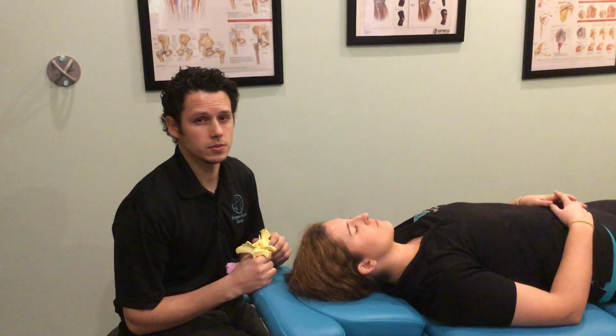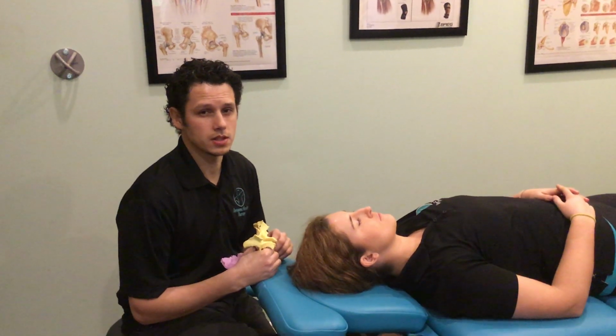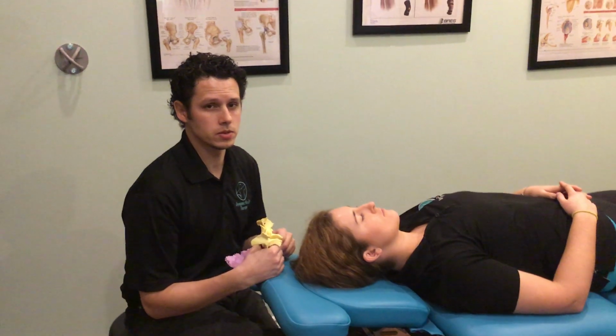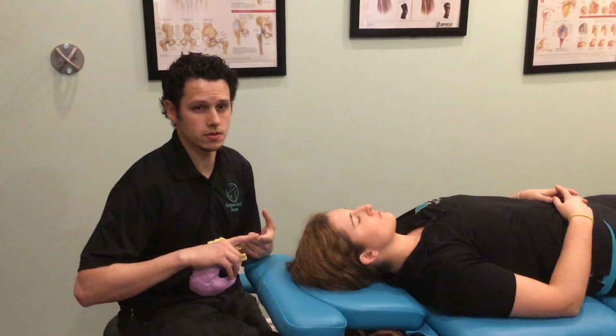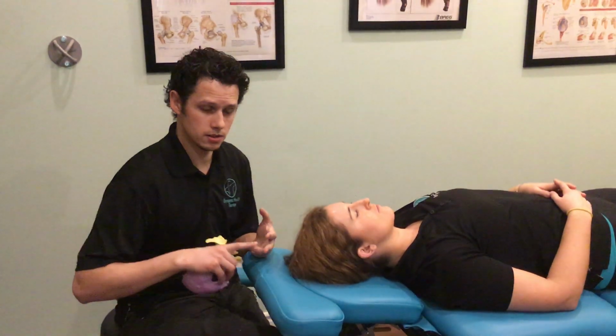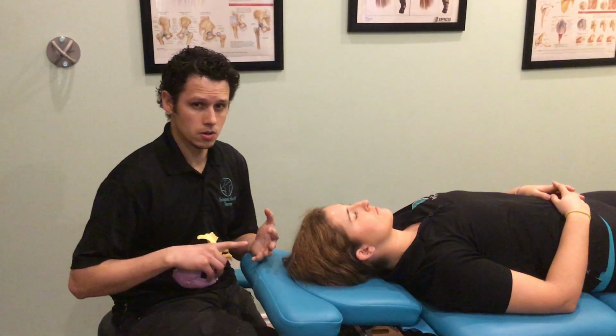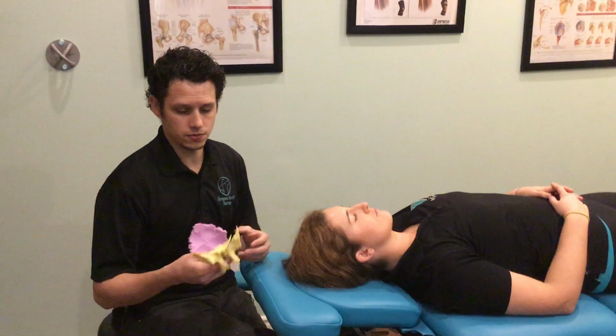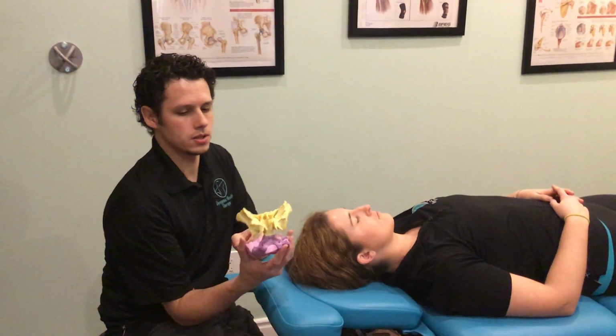Guys, back again here. We're going to talk about the different movements that can happen with the cranial bones. So we're going to talk about 4 different things. You can have either a cranial torsion, a cranial side bend, a cranial shear, or a cranial strain. The first one we're going to talk about is side bending.